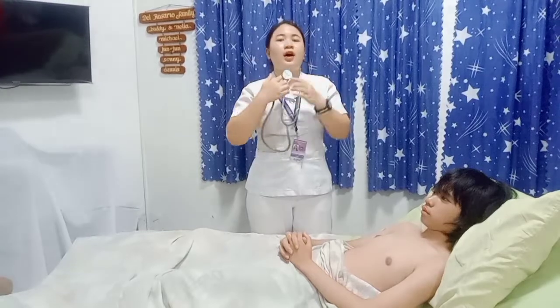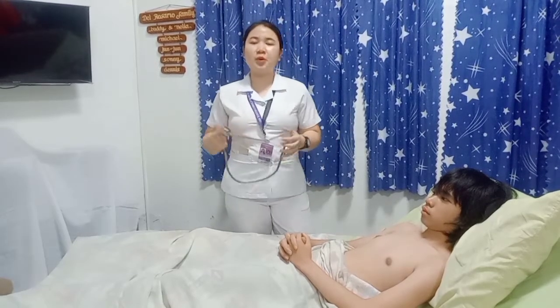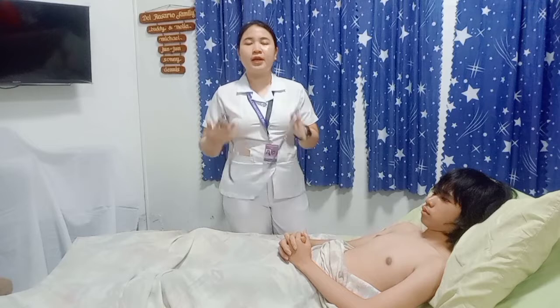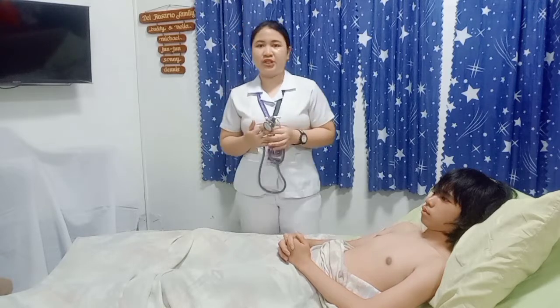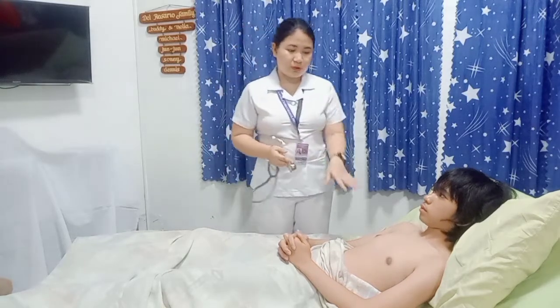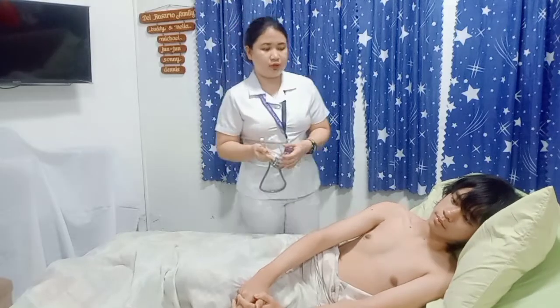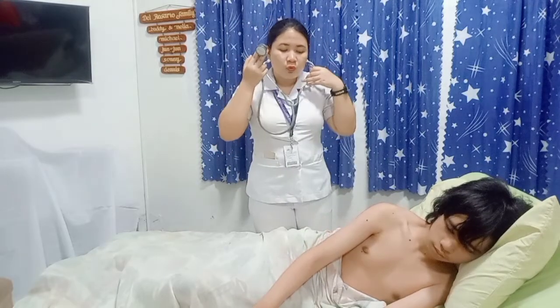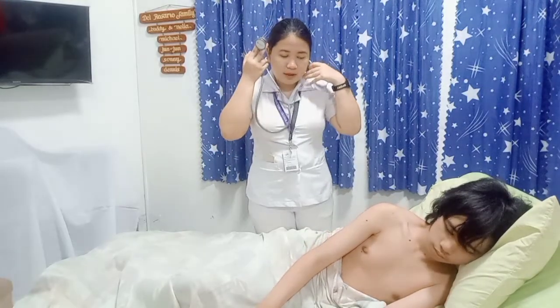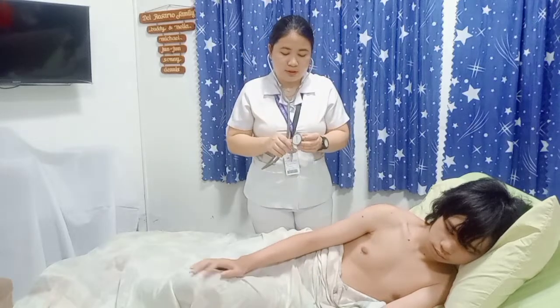Okay, then repeat these steps while the patient is in left lateral position, then at the sitting position, leaning forward, and briefly stop breathing after exhalation. So Genesis, what I want you to do is to roll on your left side. Then I am going to auscultate again your chest, okay? So what I want you to do is to hold your breath, okay? While I am auscultating in your chest area, okay?